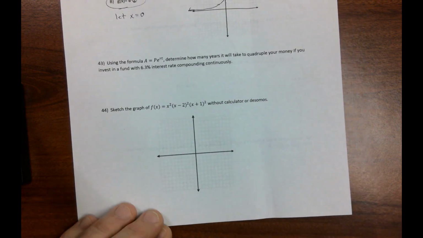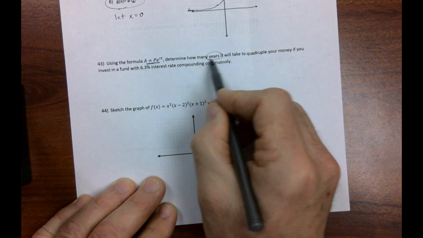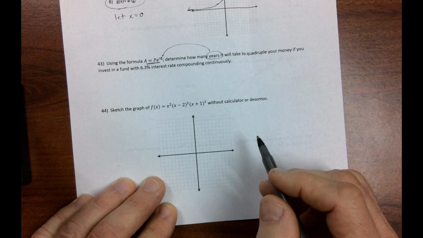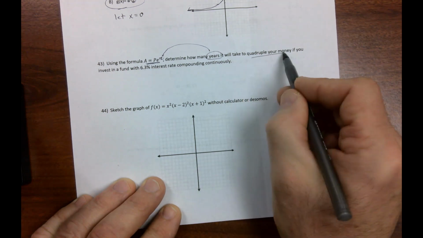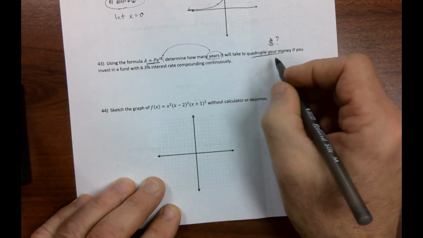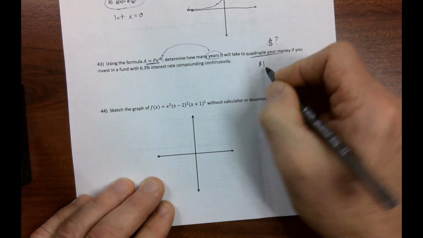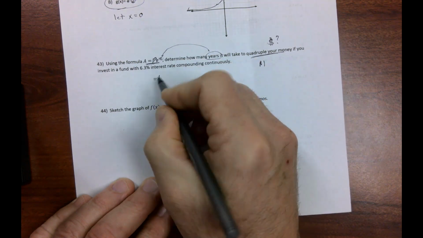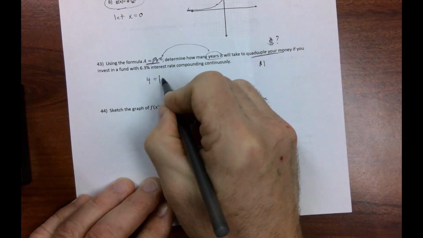So example 43. Using this formula, determine how many years, remember years is time, so we're going to have to use logarithms to get that out of the exponent. How many years will it take to quadruple your money? Now notice they didn't give us any money amount. So really, we could just think of, okay, if we invest $1, you could use 10, 20, you could use anything you want. But that's our initial investment. I'm going to use 1. But to quadruple our money, that means we'd have to have $4 over some time.